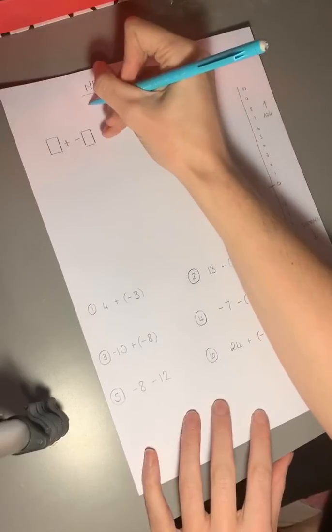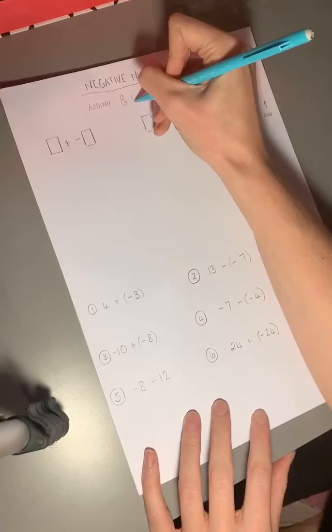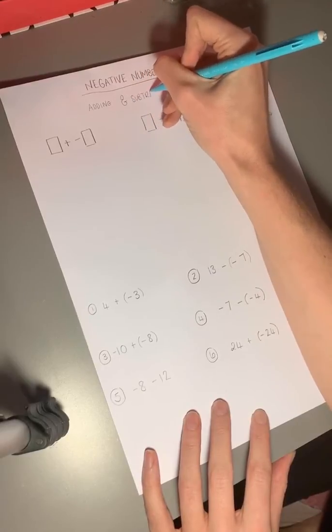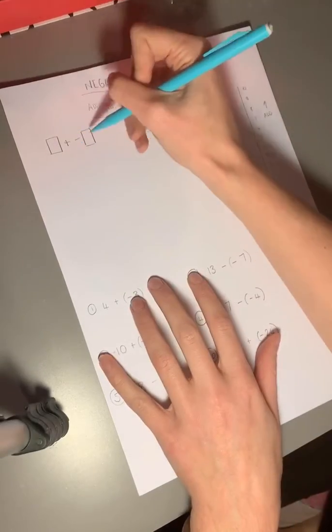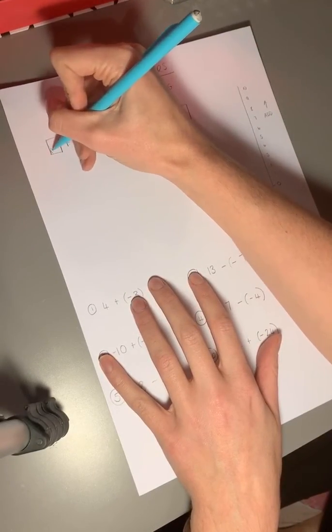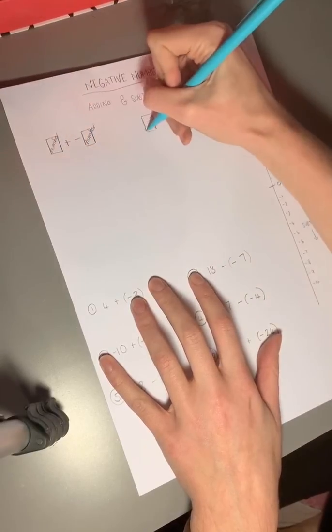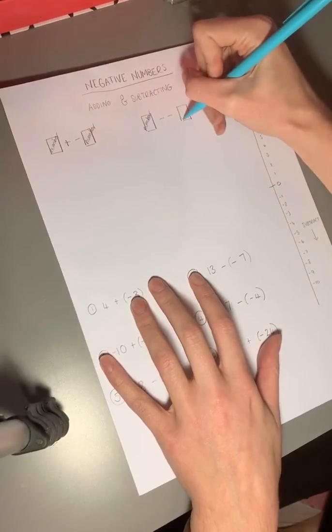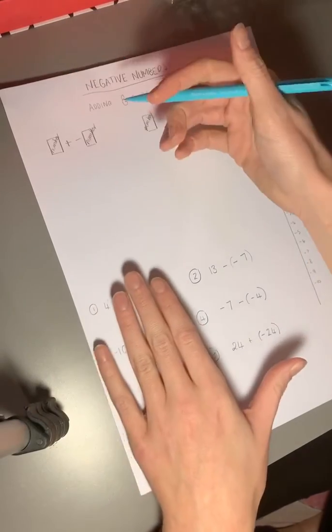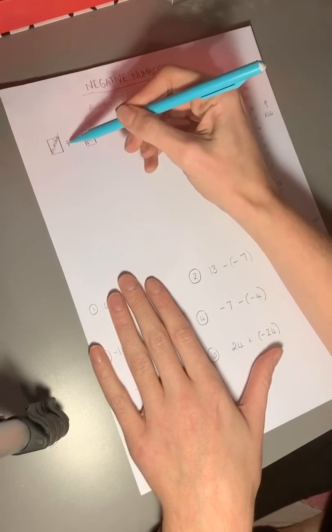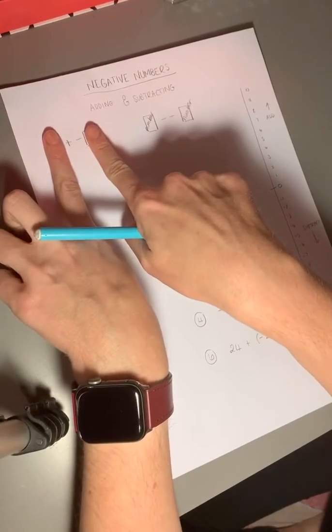Okay, so for adding and subtracting negative numbers, we need to think about what's happening in between the calculation. So these boxes are just numbers, right? So this is just a random number, and this is a number, and so is this, and so is this. Okay, so if your calculation has got a number and it says add on a negative number, we're just going to look at what's happening in between them.